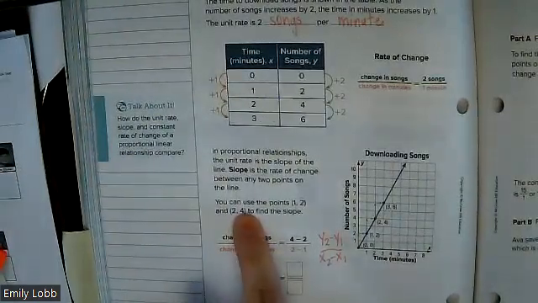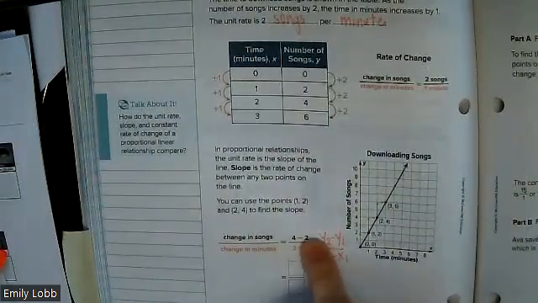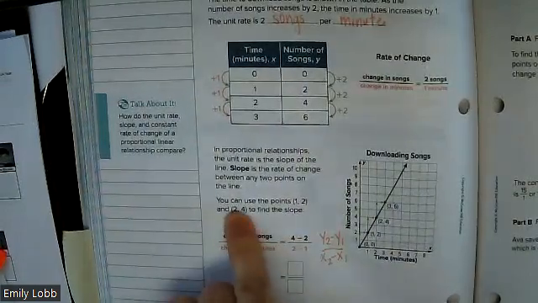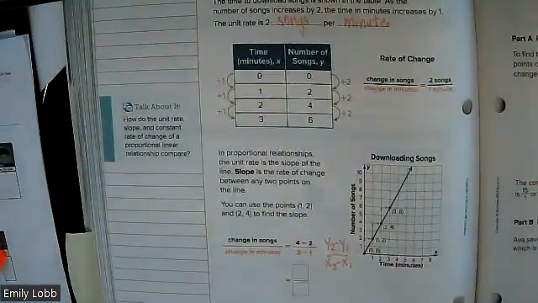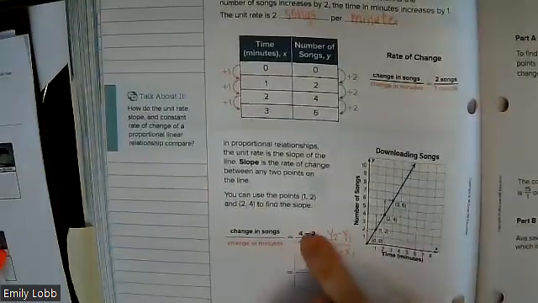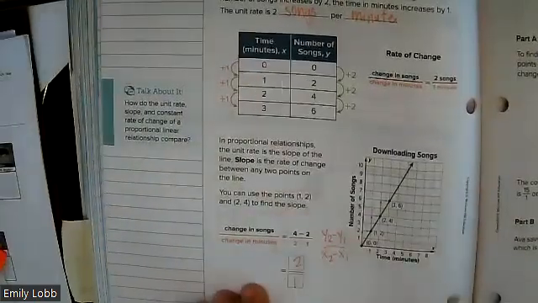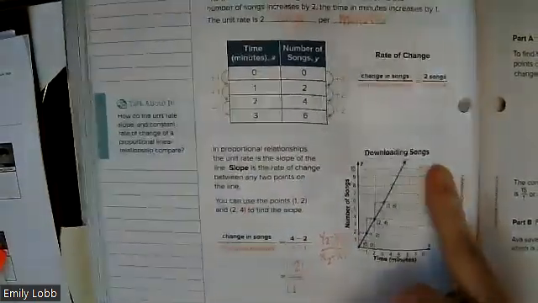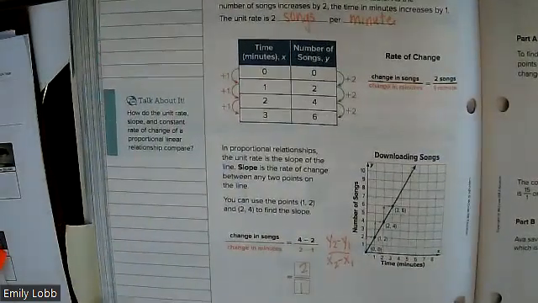The second y value minus the first y value, 4 minus 2, and the second x value minus the first x value, 2 minus 1. Remember that slope formula? We've done this, so hopefully this is helpful. 4 minus 2 is 2. 2 minus 1 is 1. So you can find the slope from the graph as well, not just from the table.